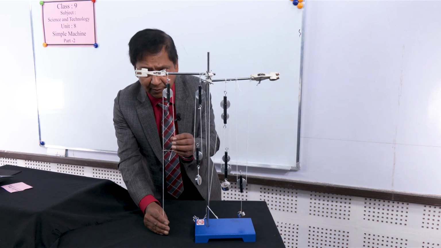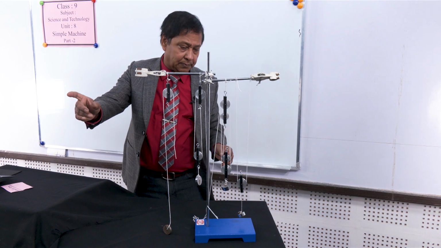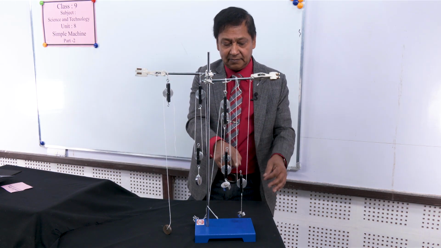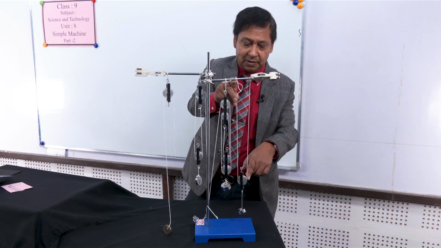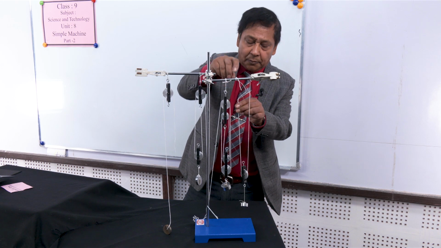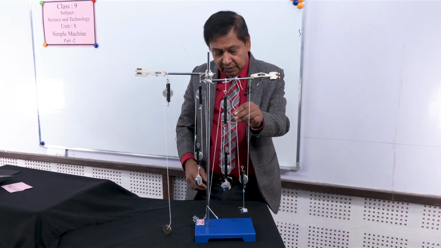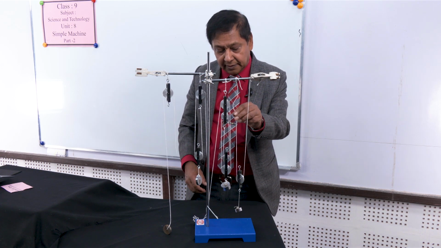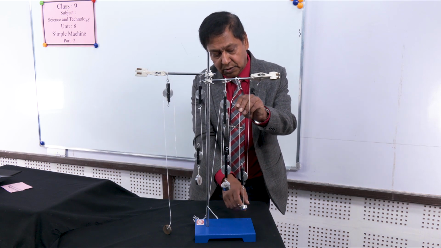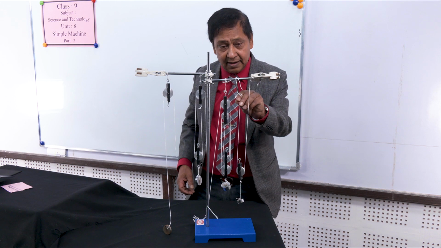Okay. Now, single movable pulley. Can you recognize among these which one is single movable pulley? This one is single movable pulley. When we pull this end upward, then the load can be raised upward like this. This is single movable pulley which moves up and down with this load like this.